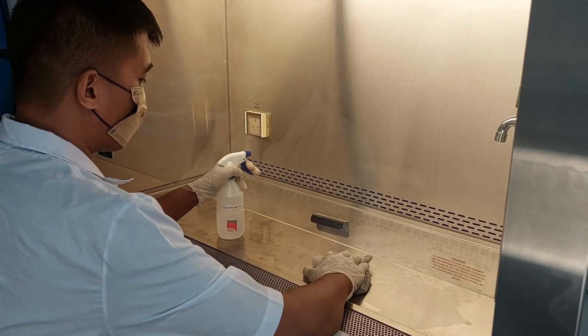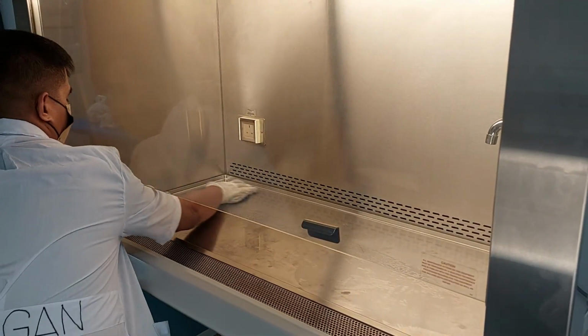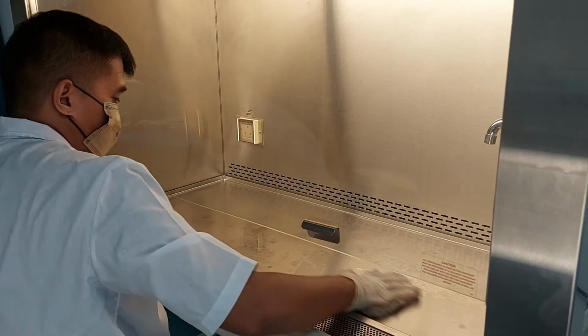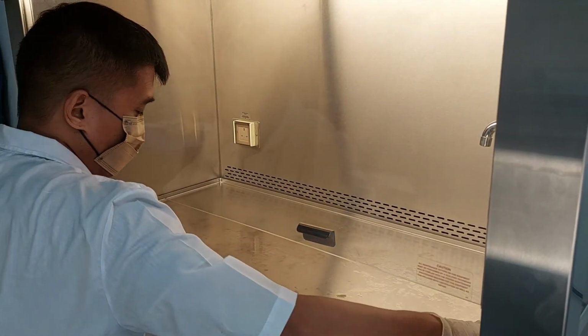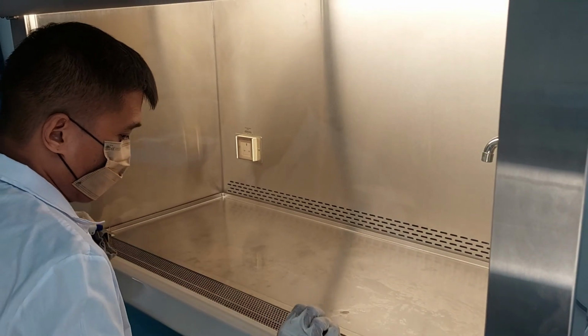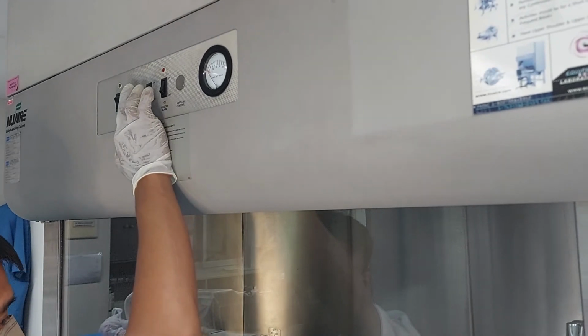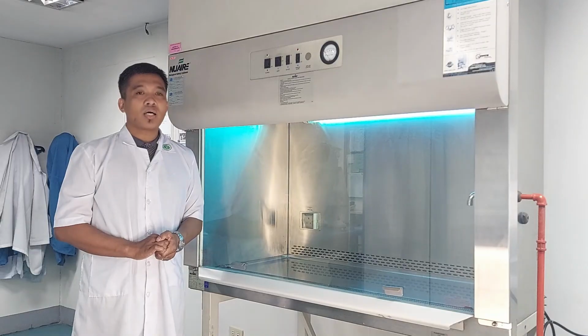After the work is complete, allow the unit to purge for 5 minutes, then wipe it down again with a suitable disinfectant. It is important that you turn off the bacticinerator before the disinfection process. Turn on the UV light for at least 5 to 10 minutes. Shut down the unit.